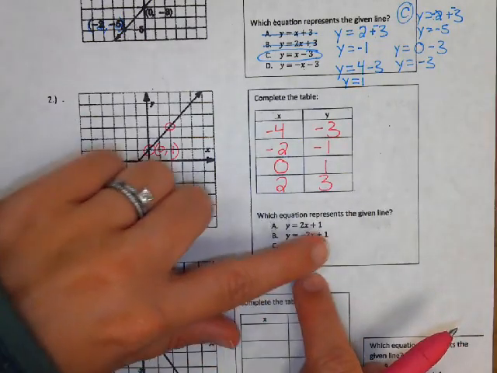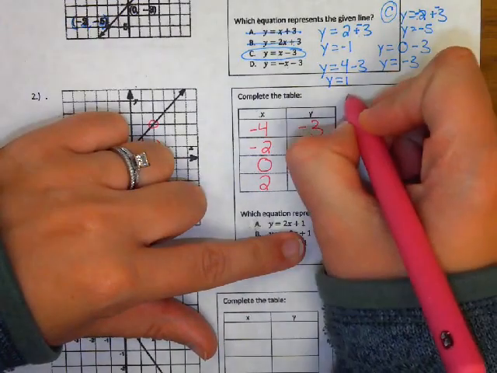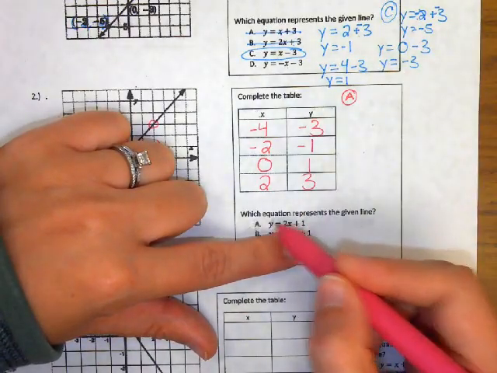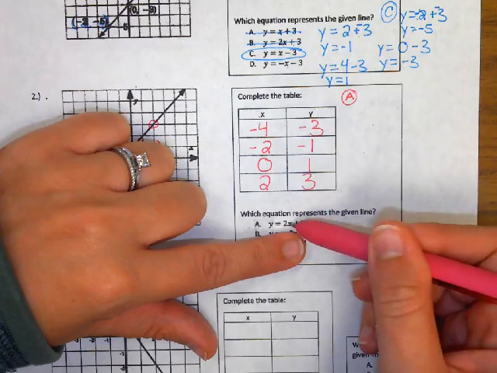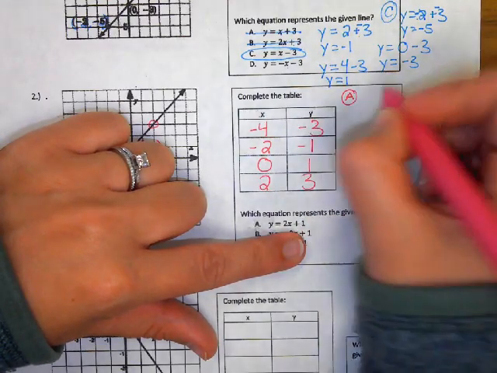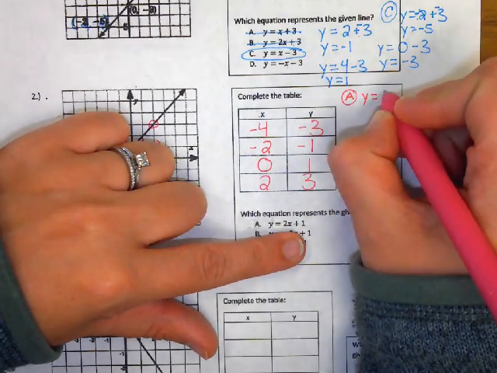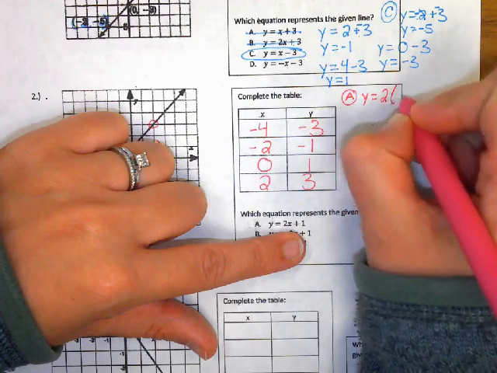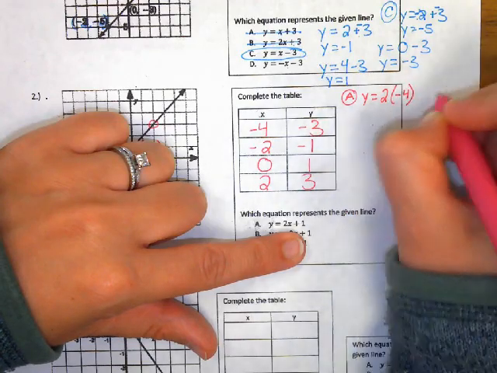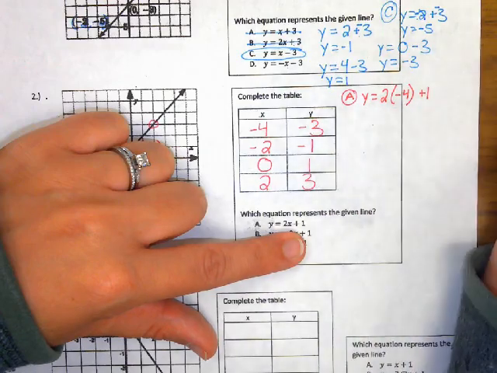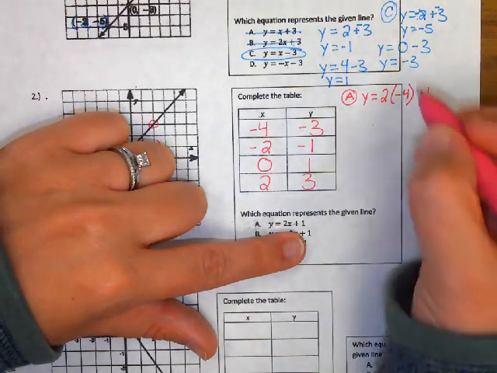So let's start with my first one. Let's start with A. Y equals 2x plus 1. Well, I'm going to substitute my x for my -4. Y equals 2 times -4 plus 1. And remember, my y should equal -3, so I'm going to put -3 as my y.